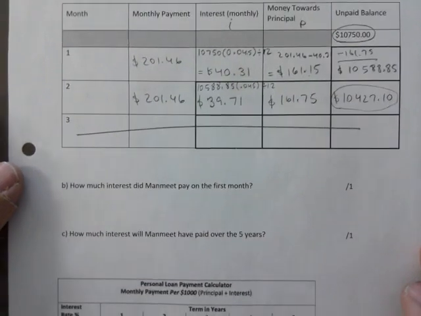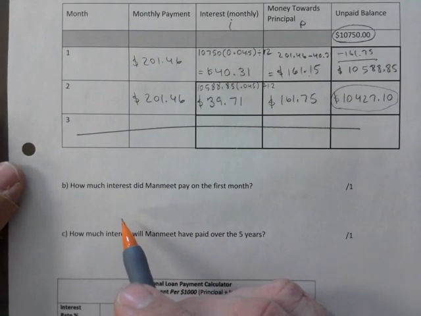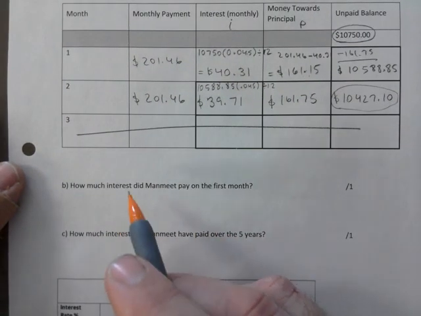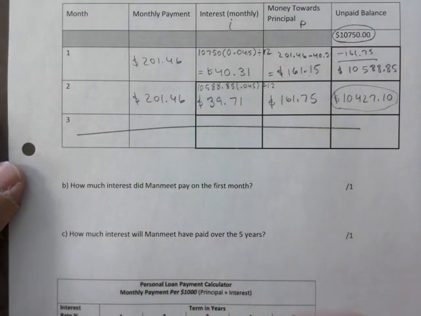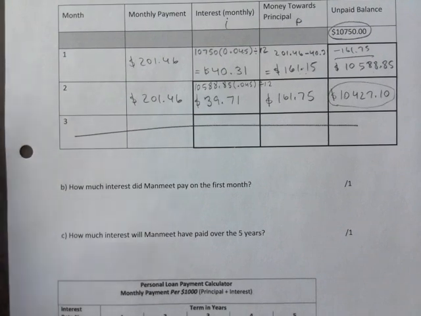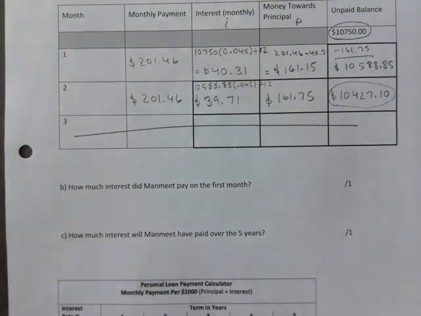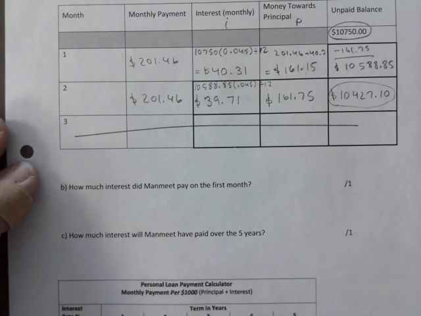Oh, by the way, I can guarantee you that there's going to be an amortization table on the test. Is it going to be partially filled in? Is it going to be from scratch? I'm not going to tell you that, but you need to know how they work. And this comes back in home finance, guys. So you're preparing yourself for the future.